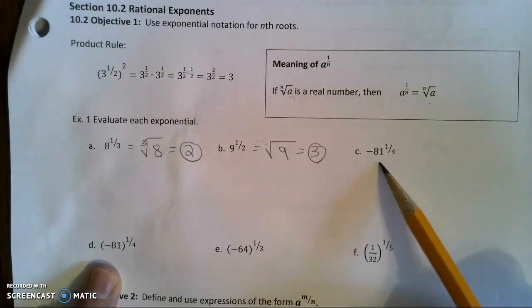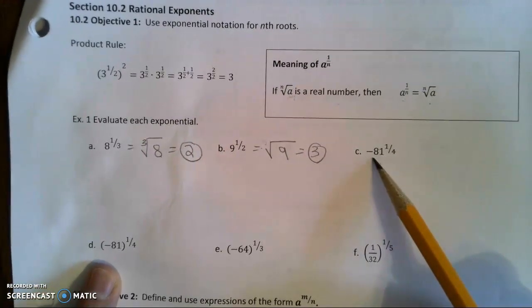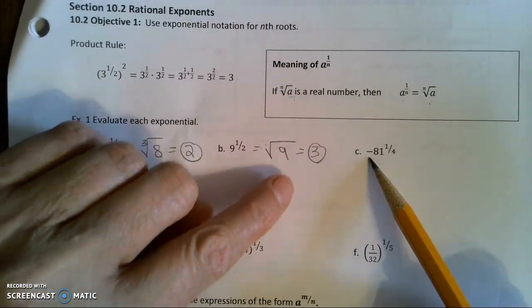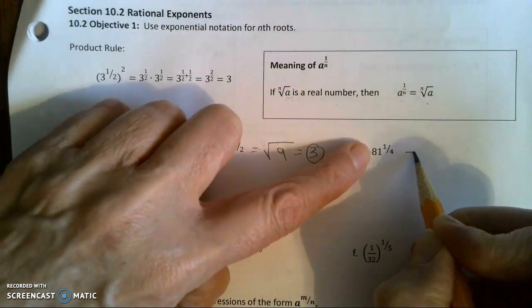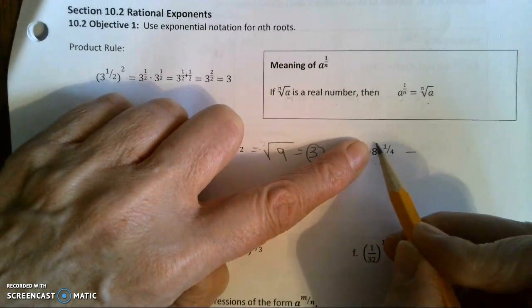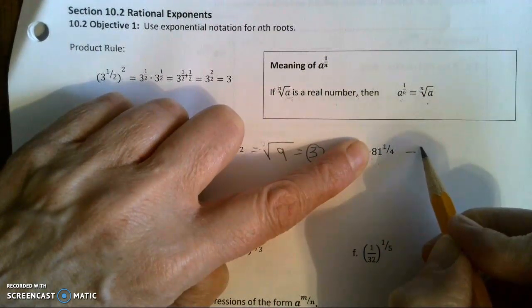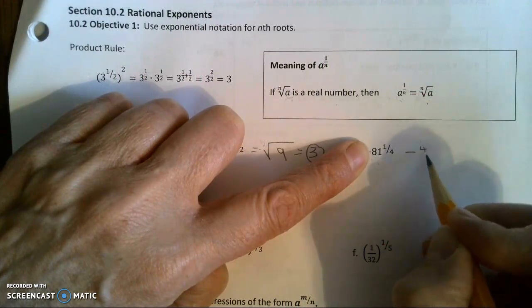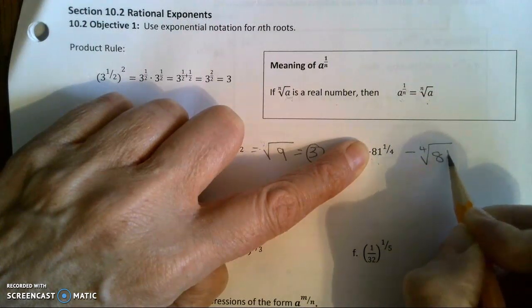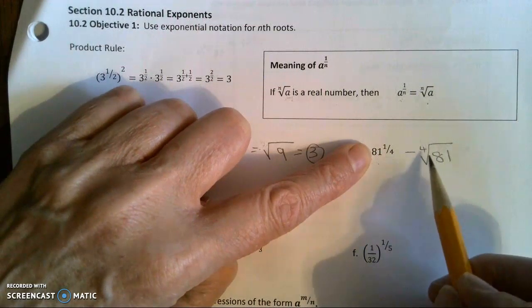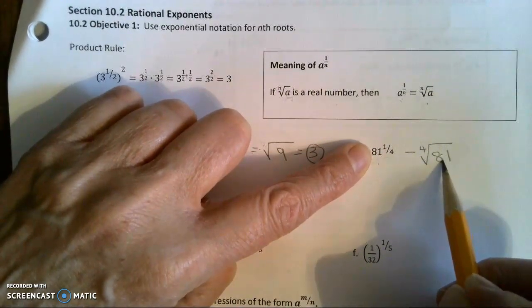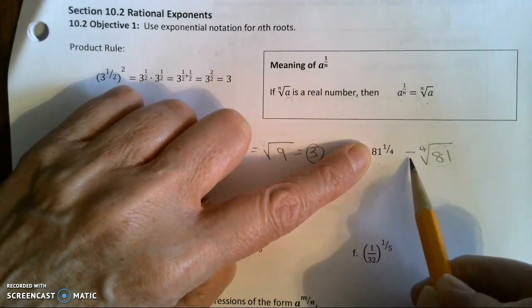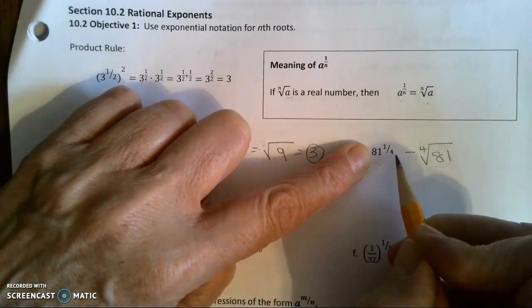Okay, now let's compare these two. These are both fourth roots. This one, the negative's on the outside, and this one's on the inside of the parentheses, so they're just a little bit different. For this one, the negative's on the outside, so I'm going to put the negative first, because that's on the outside, and I'm going to write this in radical form. Again, the negative is on the outside. And we do know the fourth root of 81 is equal to 3, so the whole answer is equal to negative 3.